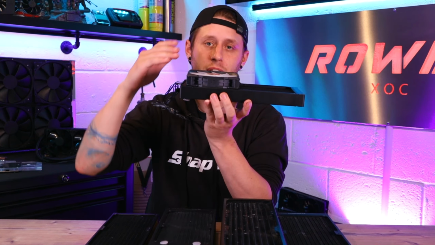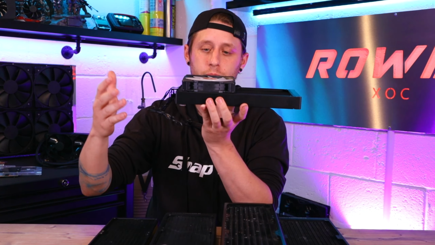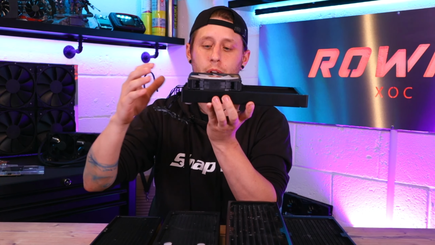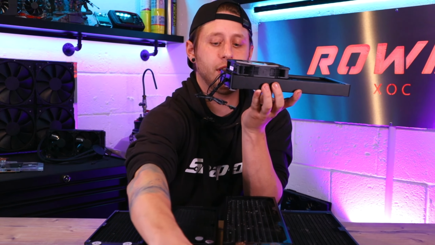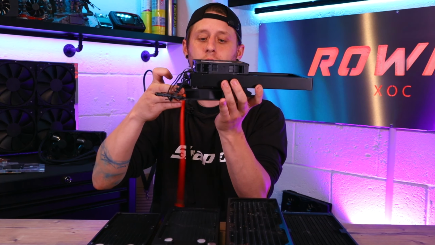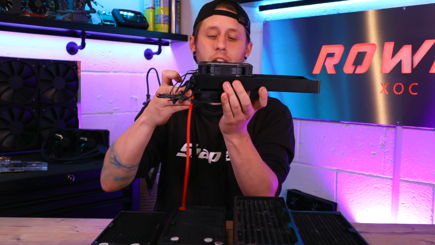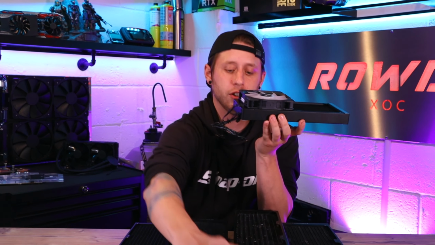Now, obviously you can have these either in a push or pull configuration, or you can do both push and pull. But if you're going push-pull, then you're going to need to make sure that you have enough space to cater for 2 fans plus the radiator. So that's just another thing to bear in mind.